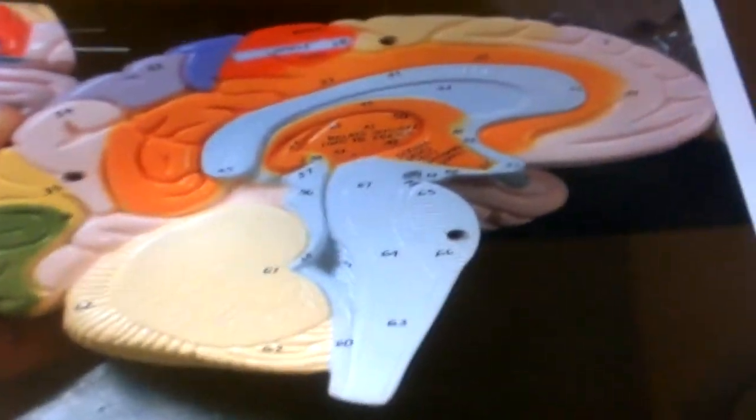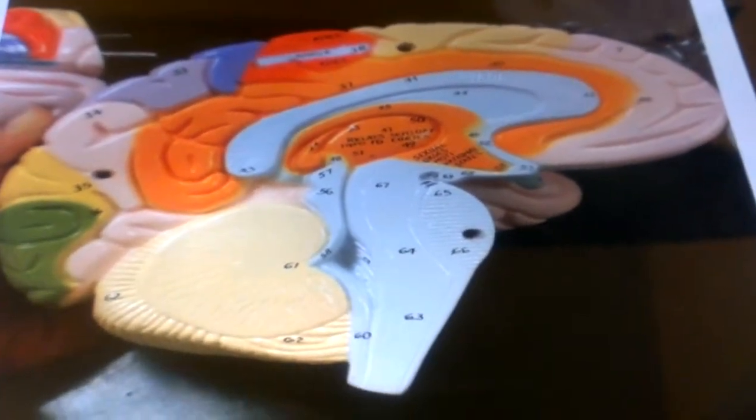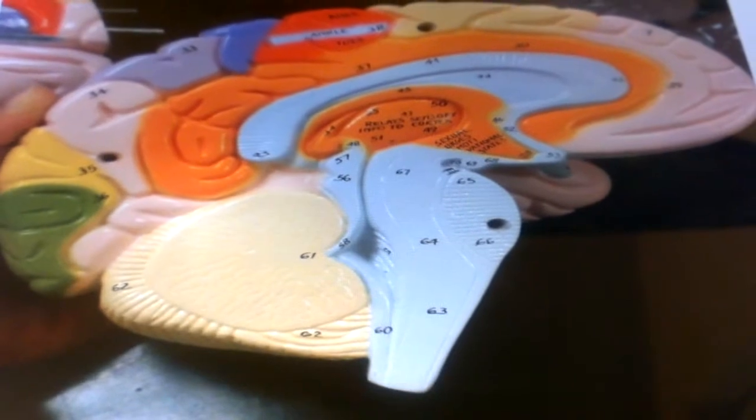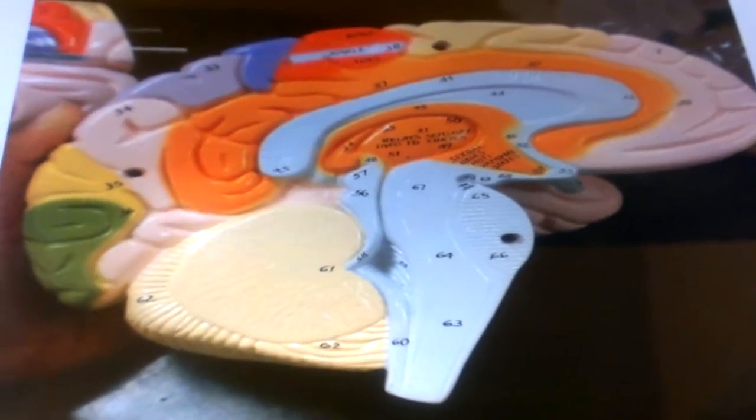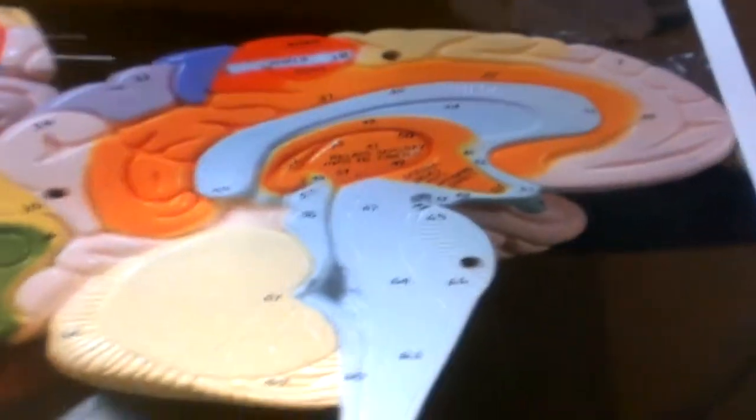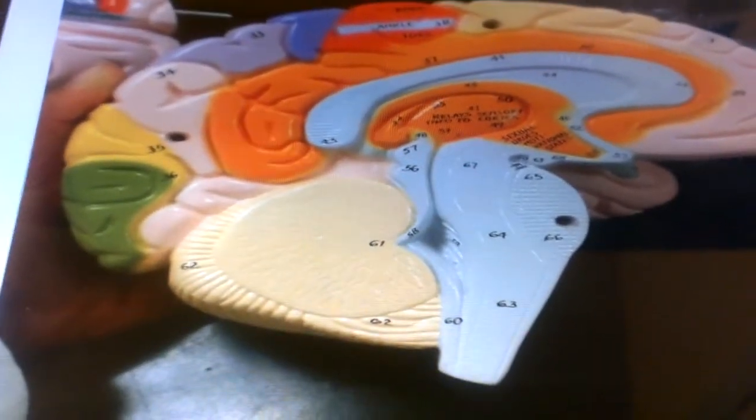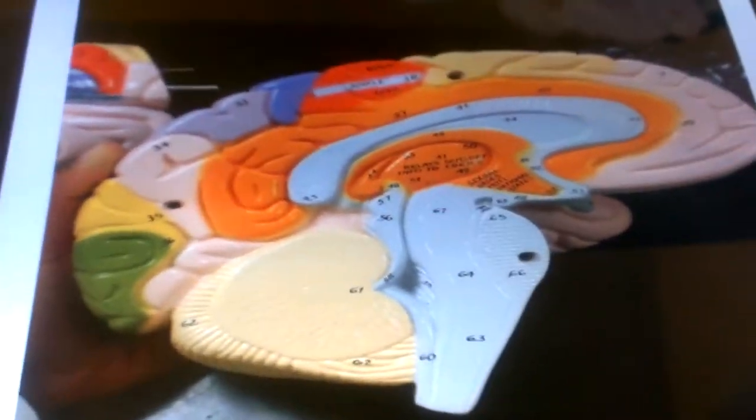Take a few steps back, which I did not say. The hypothalamus, very important part of your brain. Very, very important. Take extra care of it. Okay, moving back. Well, actually, moving forward again.